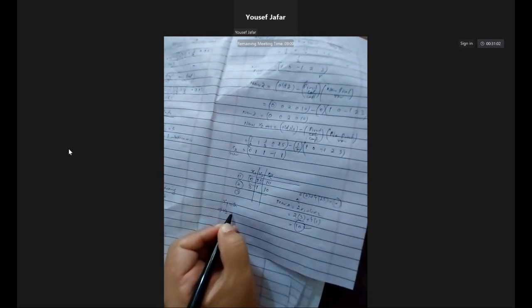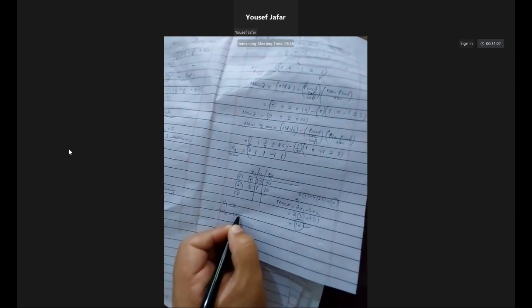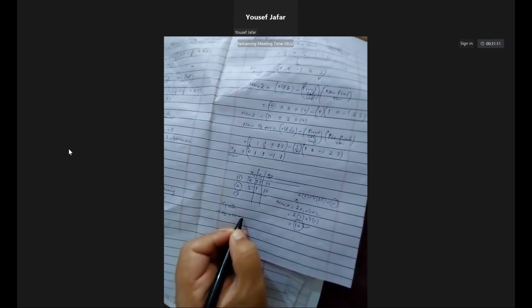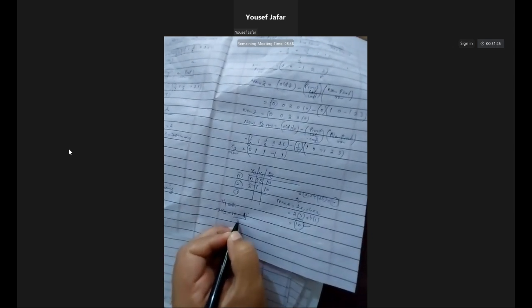So x2 is equal to 10 minus x1 divided by 4.